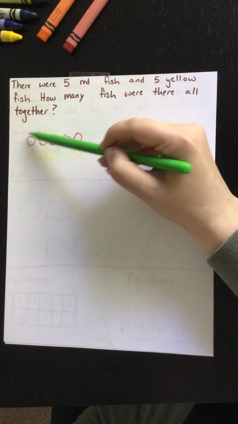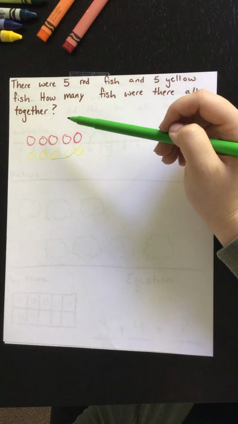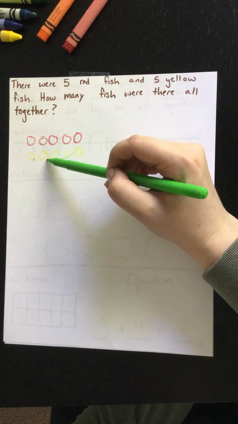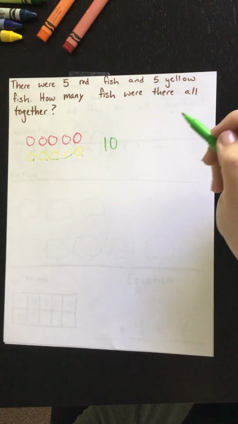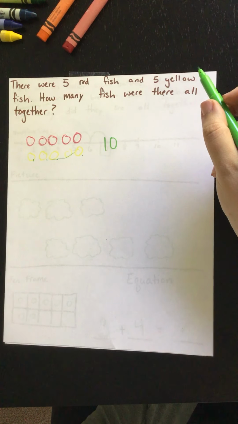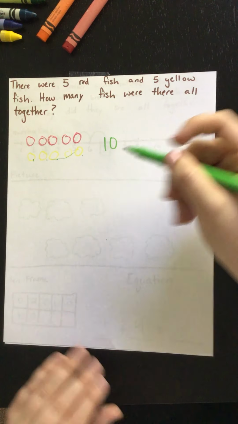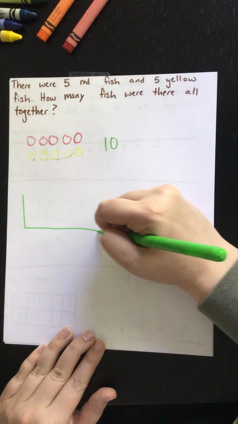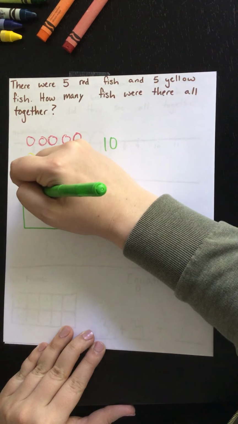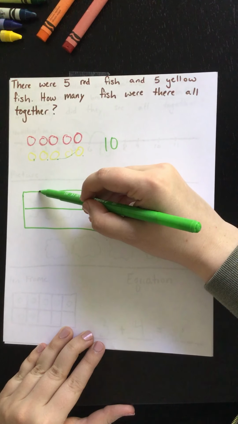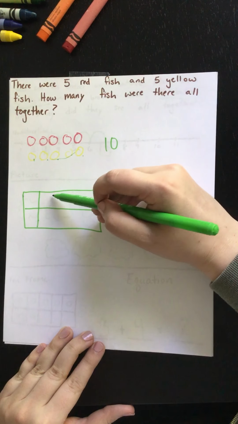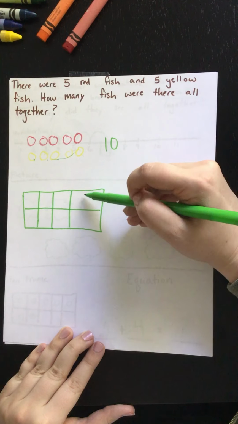So here's a group of 5. We're going to start at the number 5. 6, 7, 8, 9, 10. So we have 10 fish together. Let's check that answer by doing it in a 10 frame. So everybody draw a 10 frame on your paper or your whiteboard. Remember, a 10 frame is a rectangle that is split in half, and we have to split it 4 different times. So 1, 2, 3, 4.